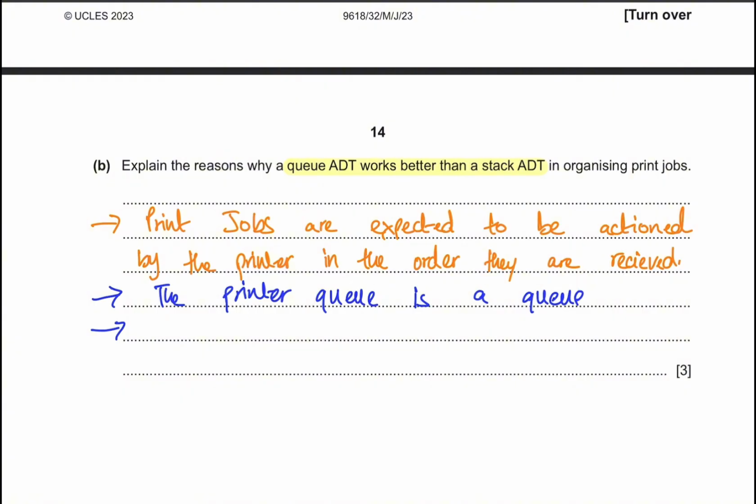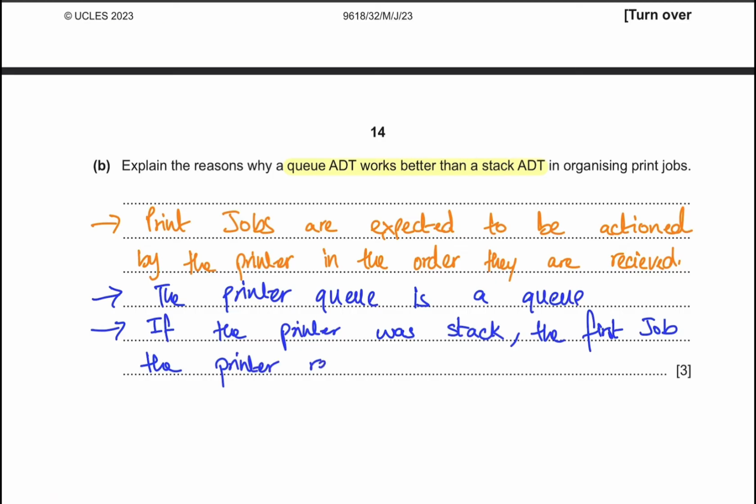Third point: if it was a stack, the first job the printer received would not be printed.